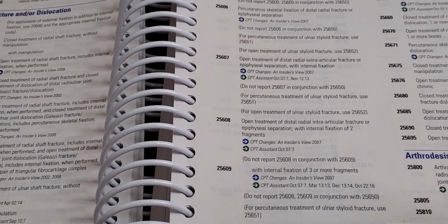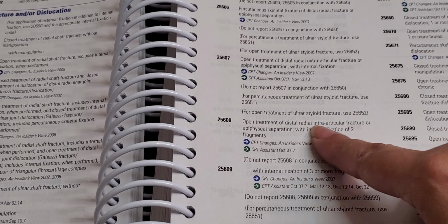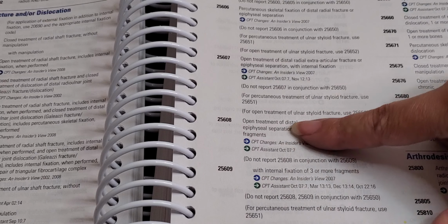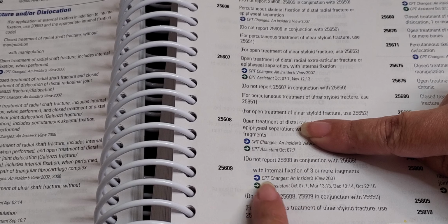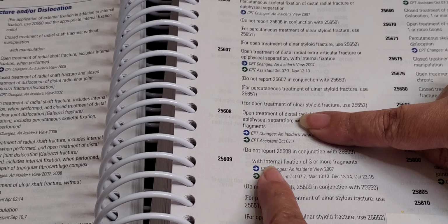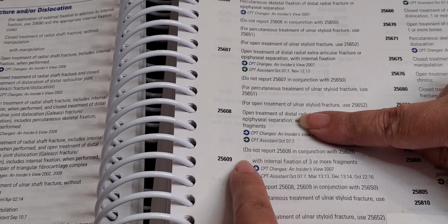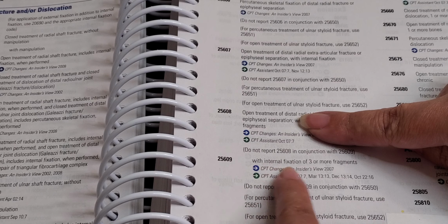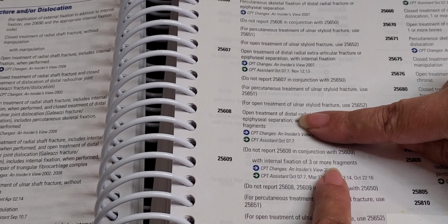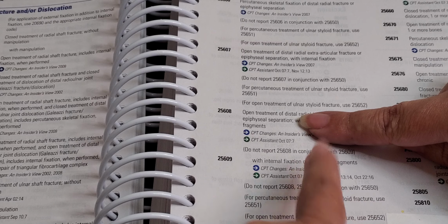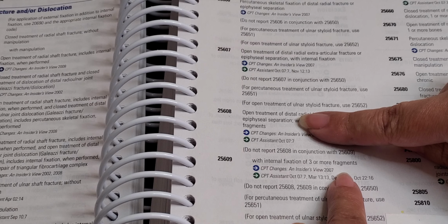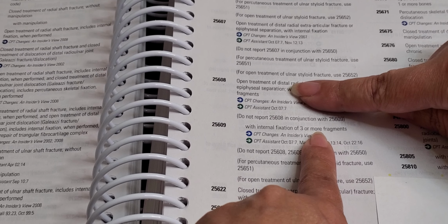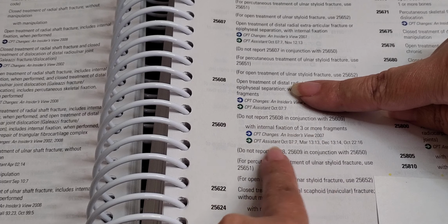But if we needed this open treatment of a distal radial intra-articular fracture or epiphyseal separation with 3 or more fragments, internal fixation right here, that's our code. Because you see this indentation right here? This 25609, that's how we know to select that one if we have a treatment that's treating 3 or more fragments. And you're going to see that in the documentation, in your surgery notes, all right? So that's just so you know there.